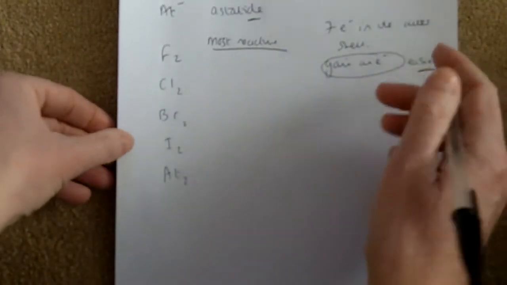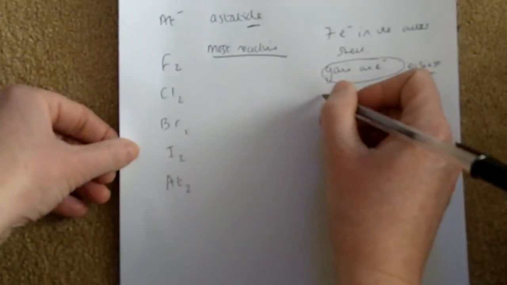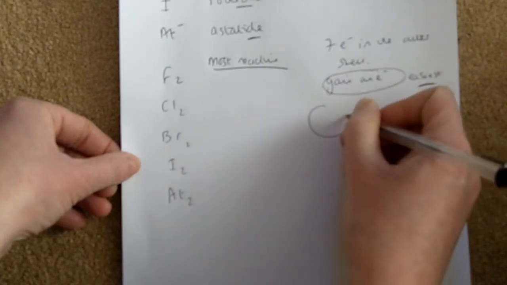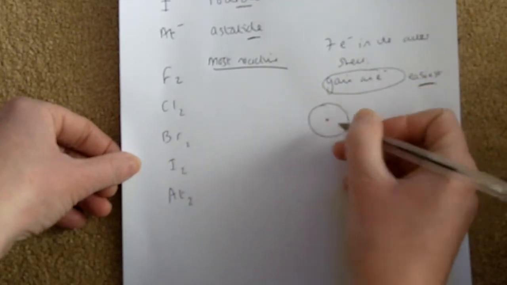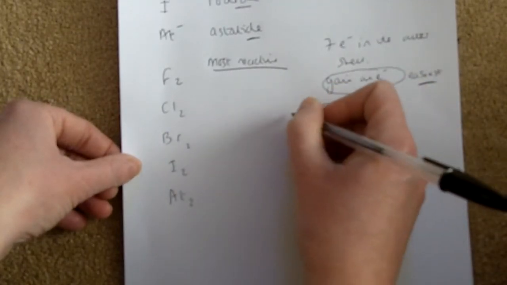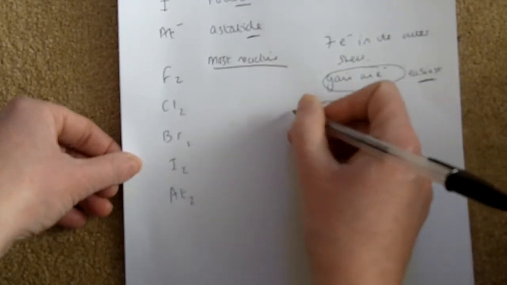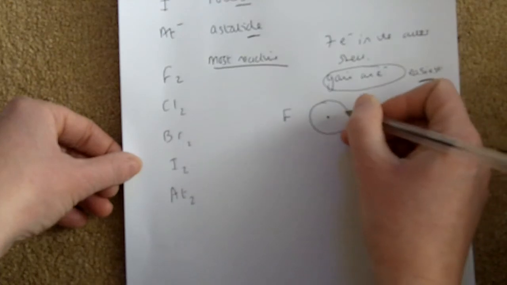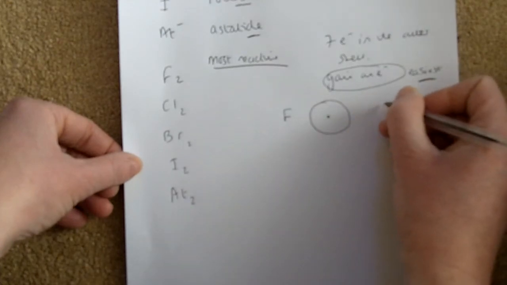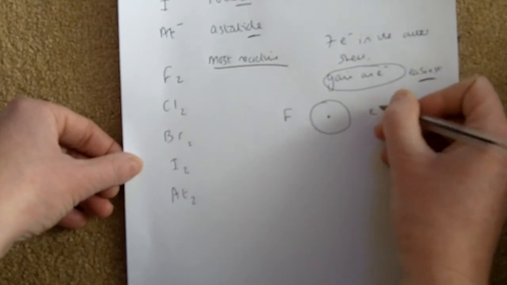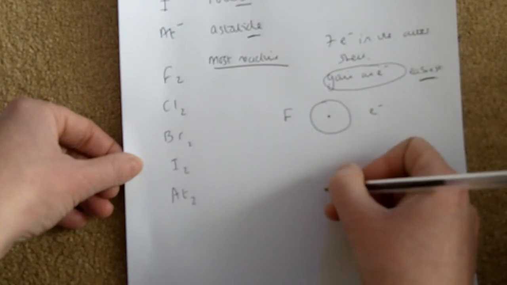So let's just take for example fluorine. Fluorine is smaller. This is a fluorine atom, just F. A fluorine atom has fewer shells, less shielding, and here's an electron which it wants to gain.